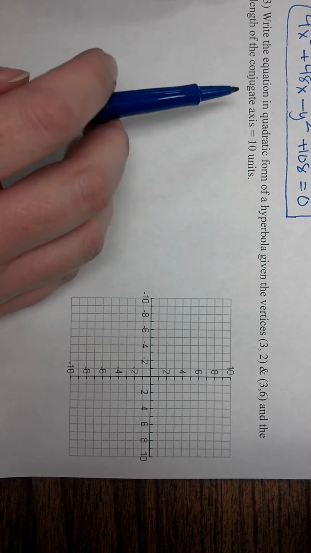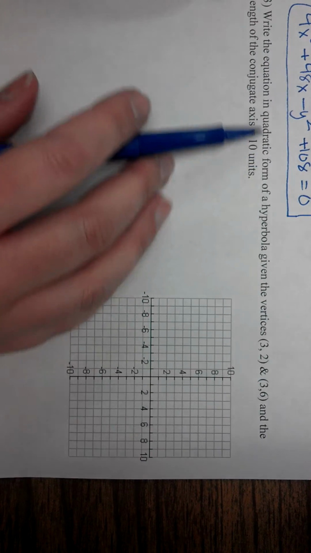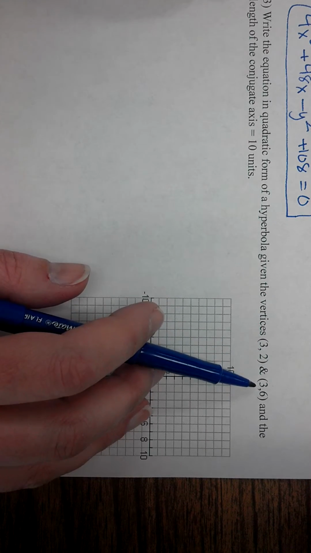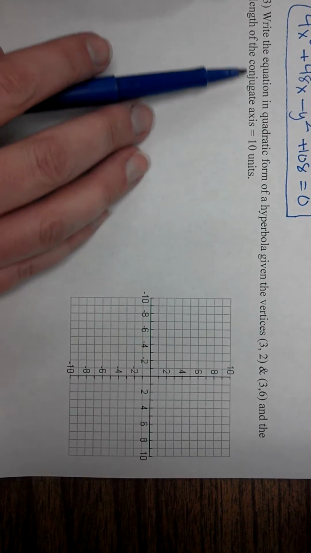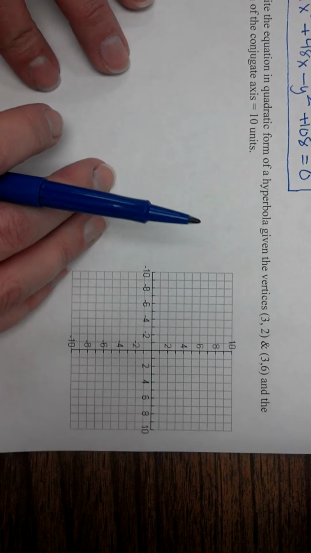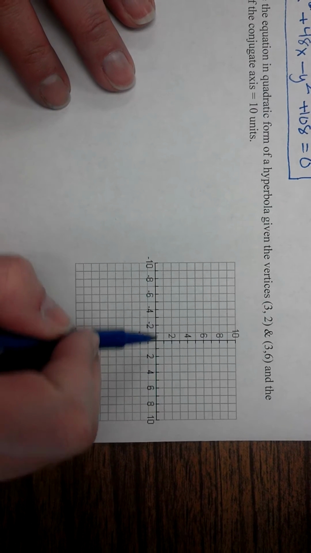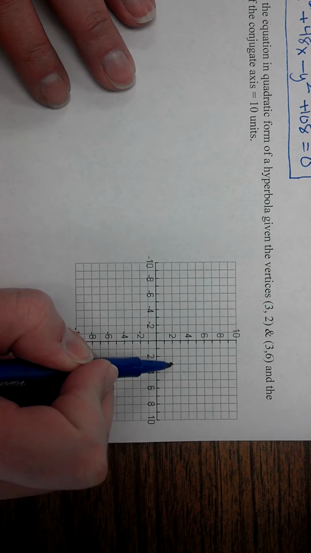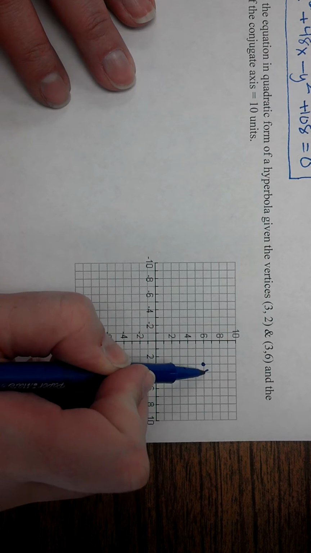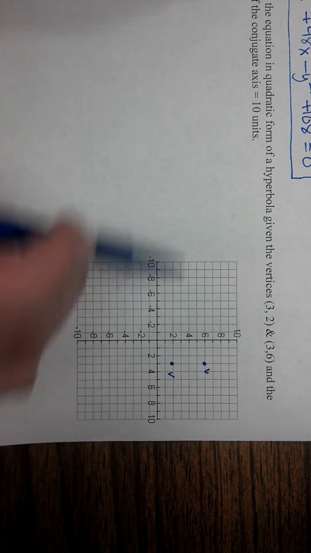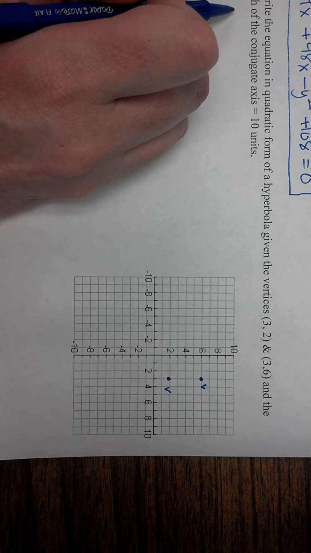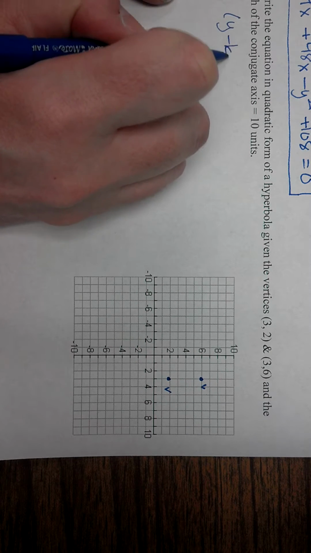Right, number 3. Write the quadratic form of the equation given the vertices (3, 2) and (3, 6). And now we have the length of the conjugate axis is 10 units. All right, so let's graph our vertices. Over 3, up 2, over 3, up 6. So now I see that it's going vertical. So if it's going vertical, I like to write my equation right away. That means y is going to be first.